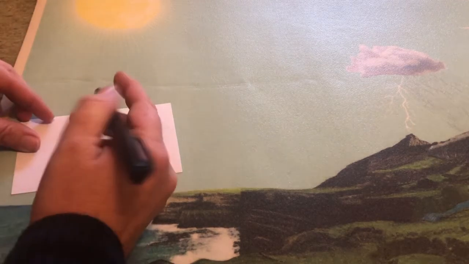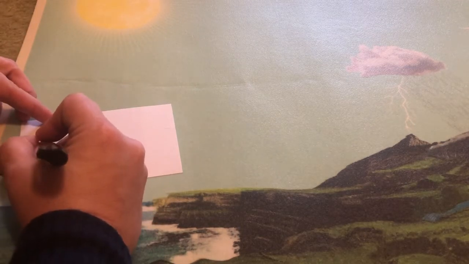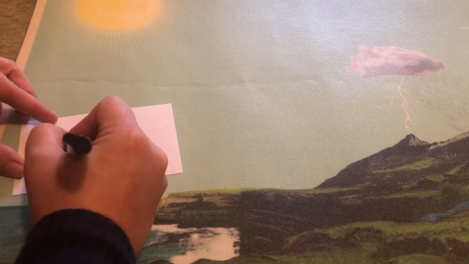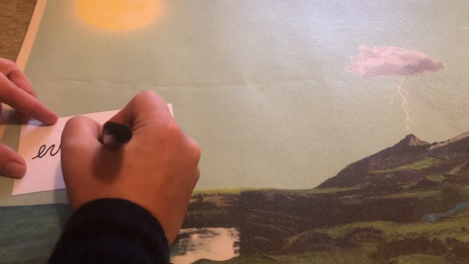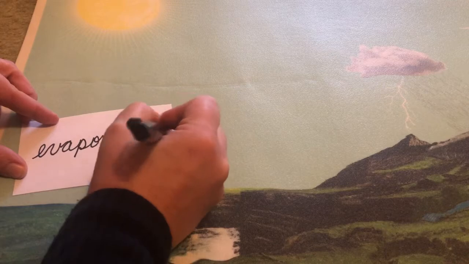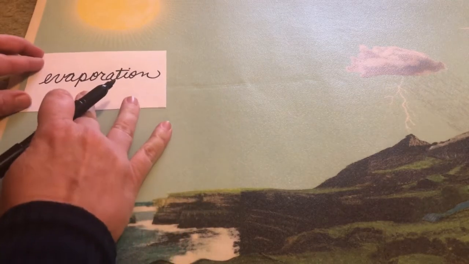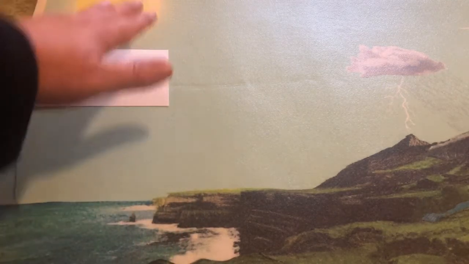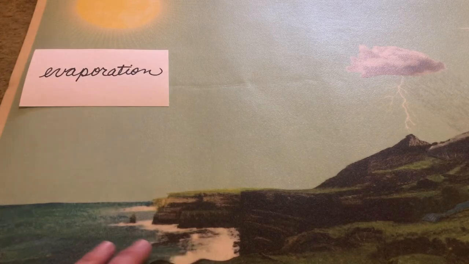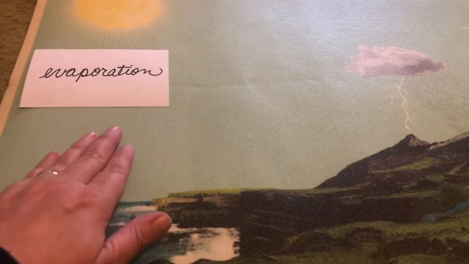And we call that evaporation. The sun heats the water, it begins to turn into water vapor and rise into the air.